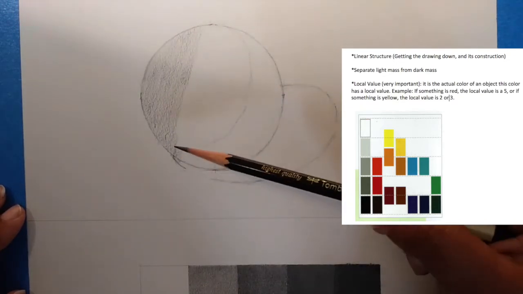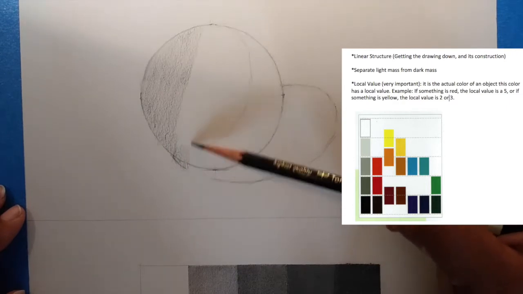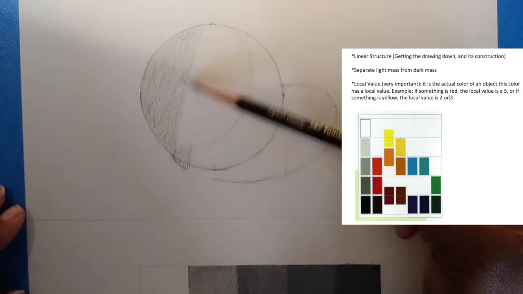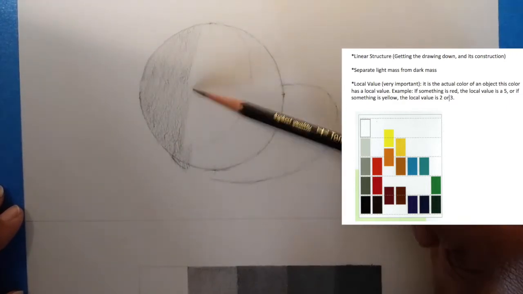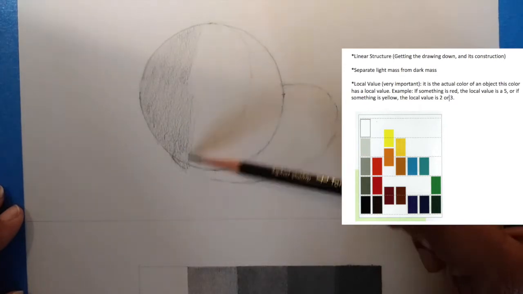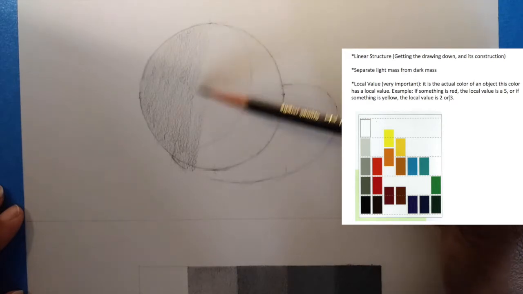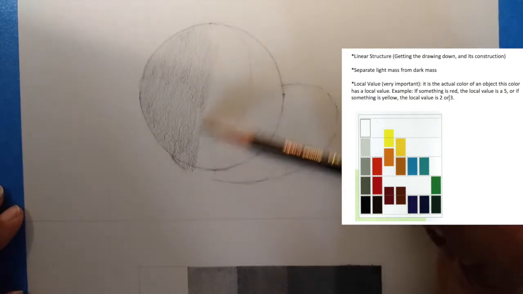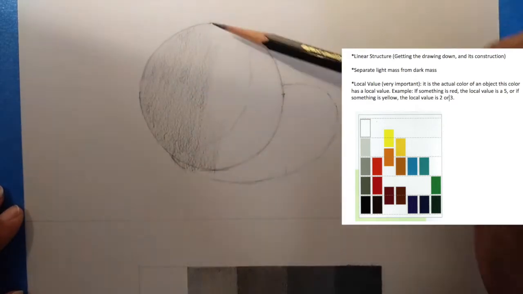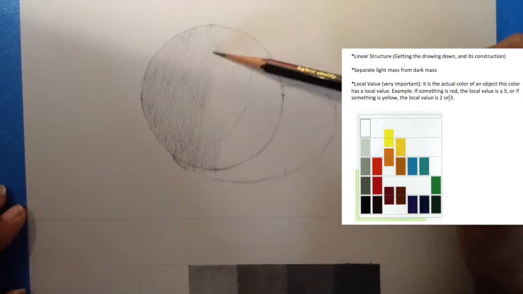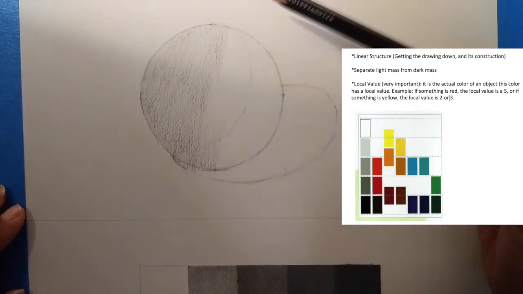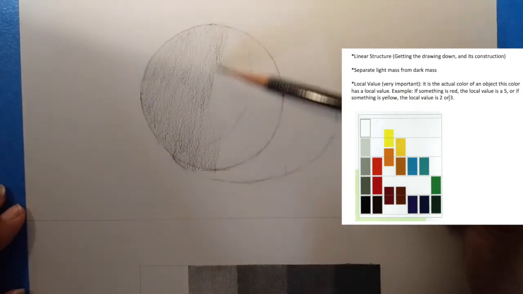So I'm blocking in my cast shadow as well. So I'm going to shade over this whole shape. So right now I'm worried about local value.